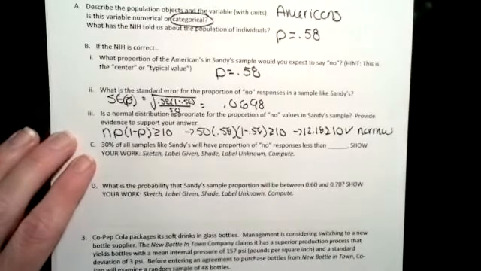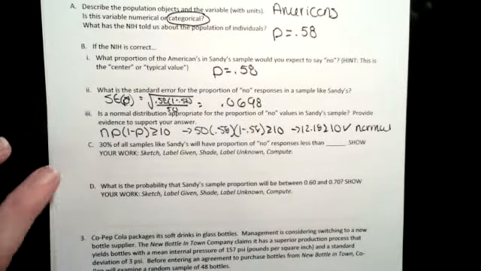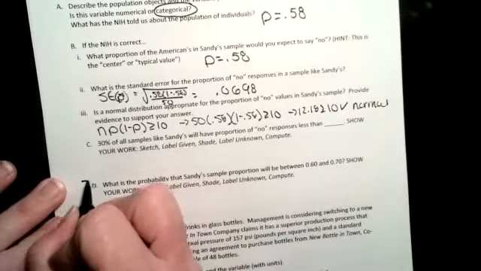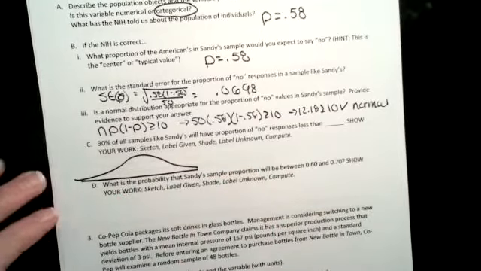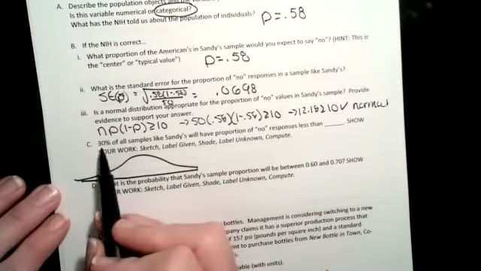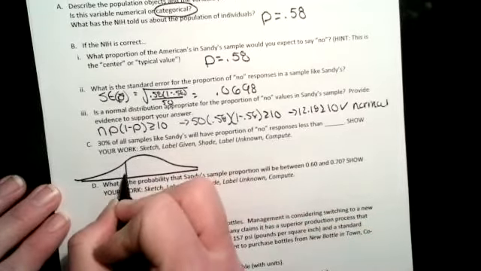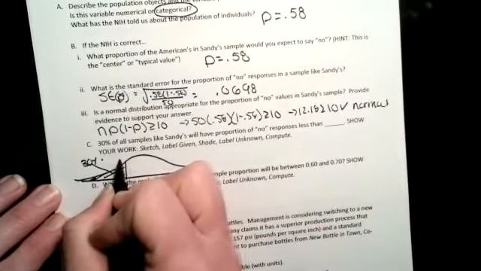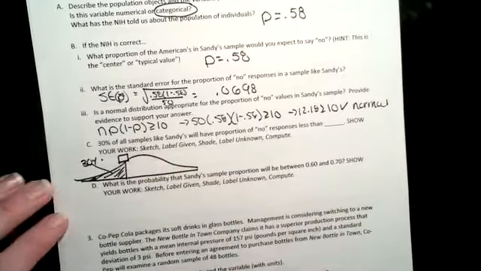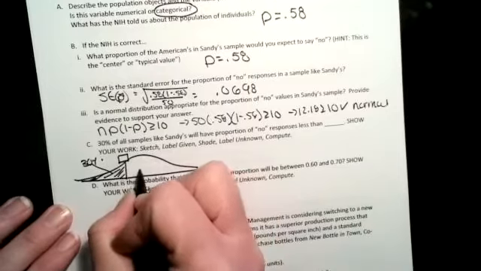Part C. 30% of the samples like Sandy's will have the proportion of no responses less than... Okay, so here I'm telling you the percentage. I feel like the wording is a little tricky. I'm not crazy about the wording, to be honest. But I'm going to just draw a picture with what I know. It says 30% of the samples are less than. So I'm guessing that down here, I'm looking at this area and it's 30% here. So I want this data value, which I'm out of space, so I have to put it up here. I didn't leave myself enough room at the bottom. And my middle here is 0.58.